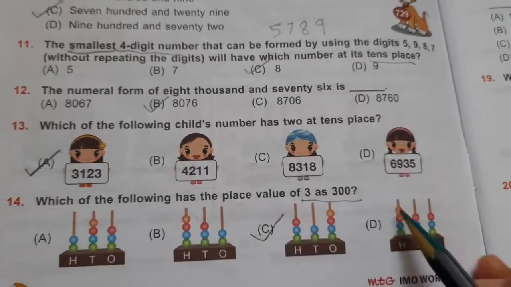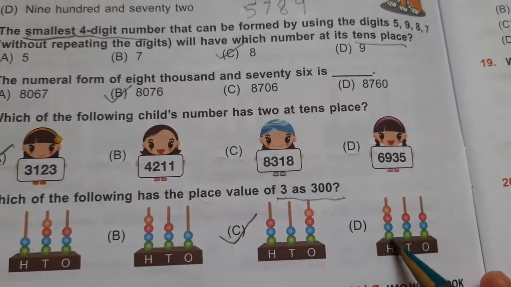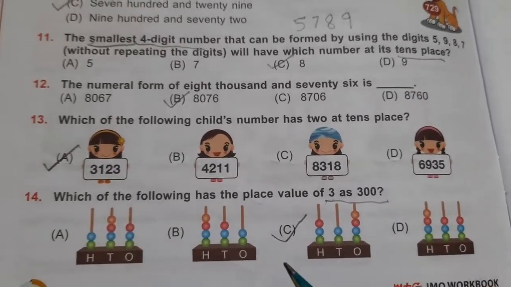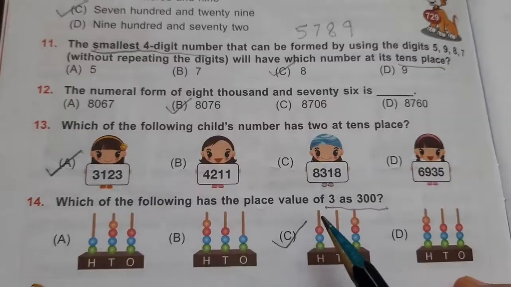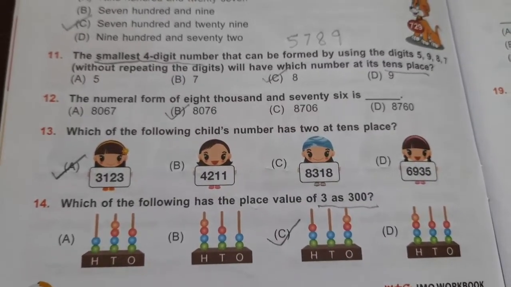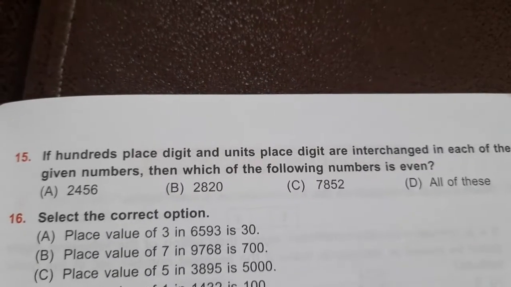But let us still study the next abacus. This abacus will have 4 at hundreds place, so this is not the answer to this question. So the answer to this question is option C. Please tick it and transfer this to the OMR sheet. Let us look at the next question, which is question number 15.